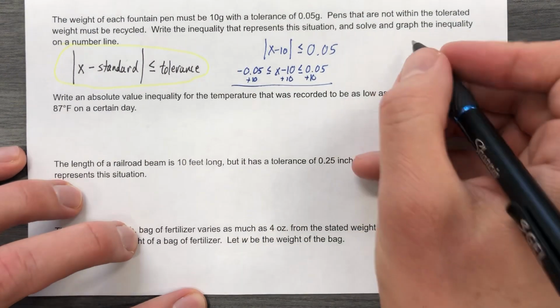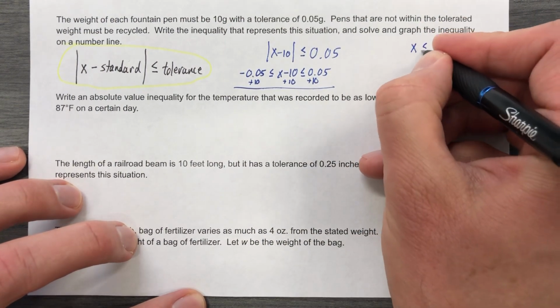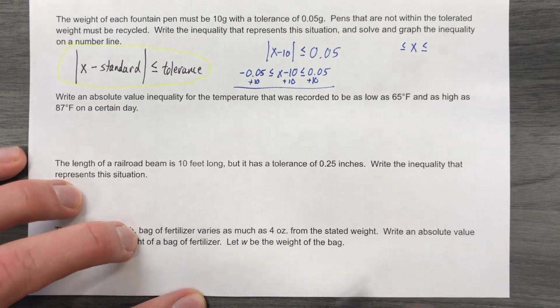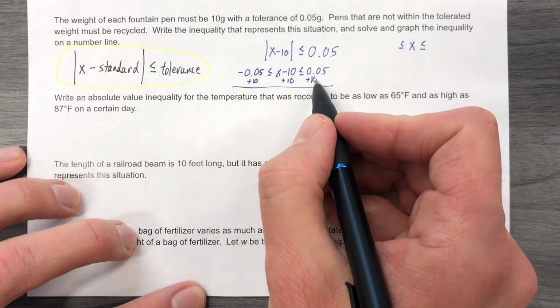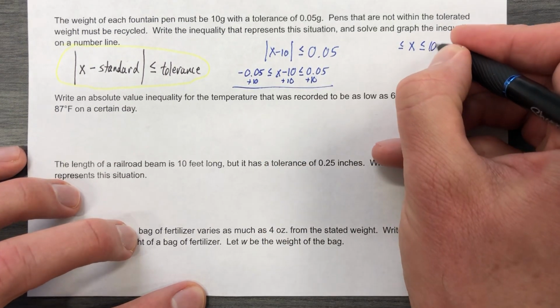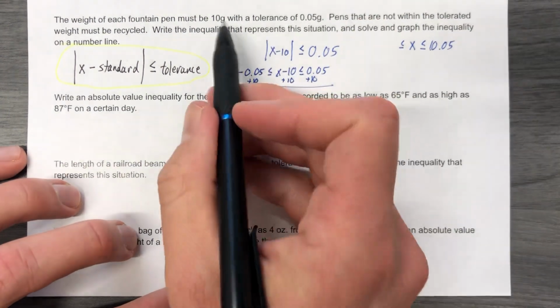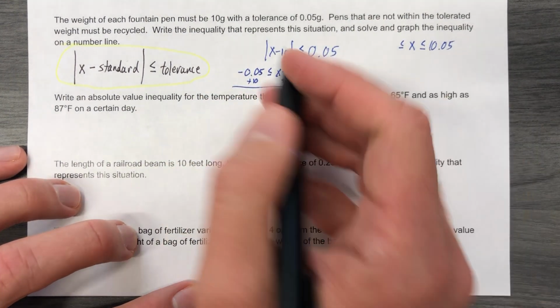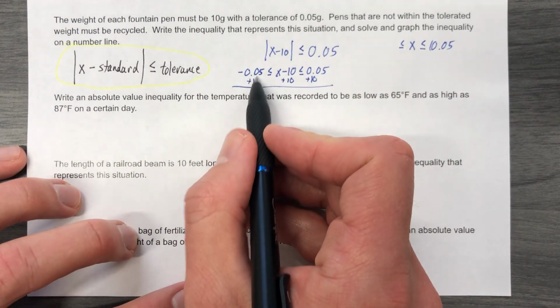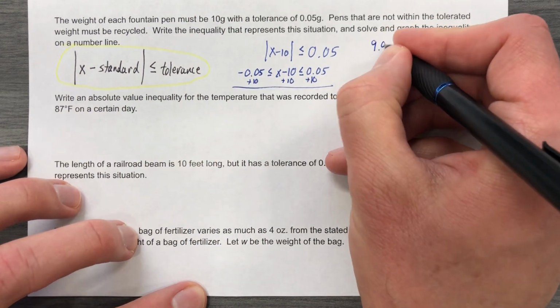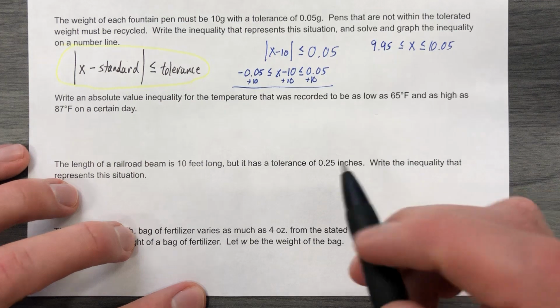Running out of room, going to bring it up here. So x less than or equal to, and then sandwich it in between. So 0.05 plus 10, so 10.05. You can do that in your head. Like you can kind of read the problem and do that in your head. So 10 plus 0.05, 10 minus 0.05, and that's what this is. So that would be 9.95. And then graph the inequality on a number line.